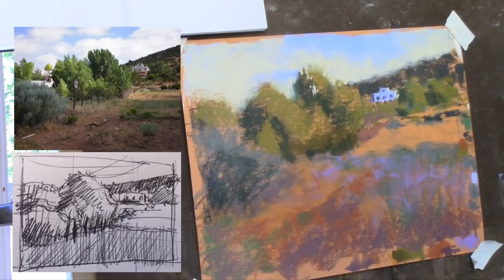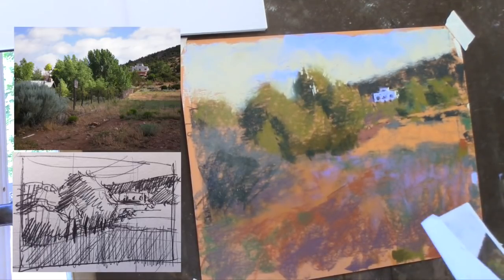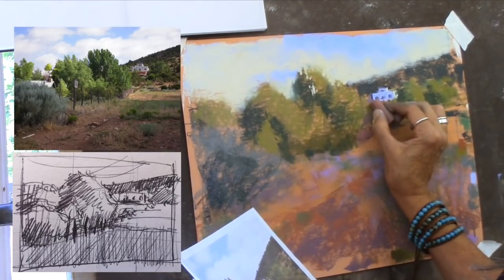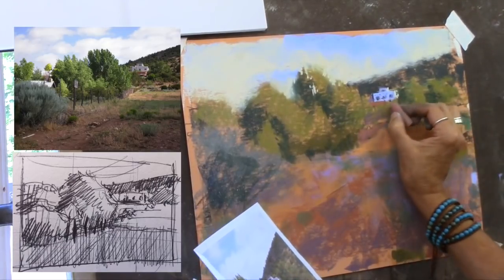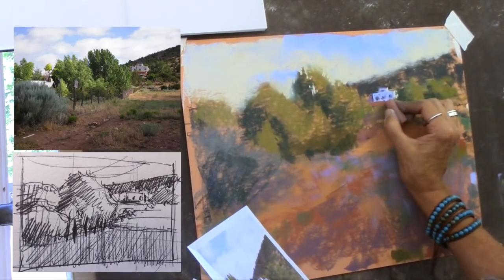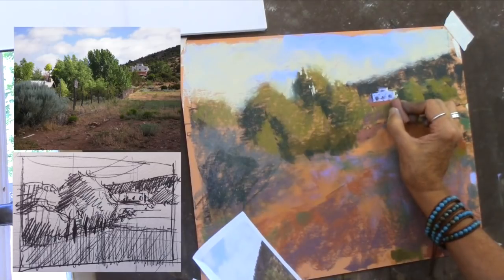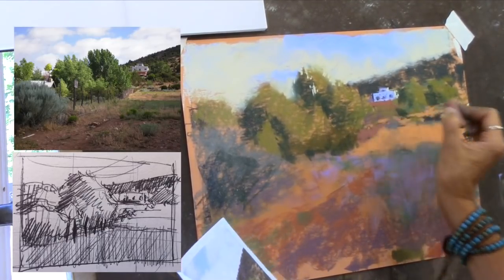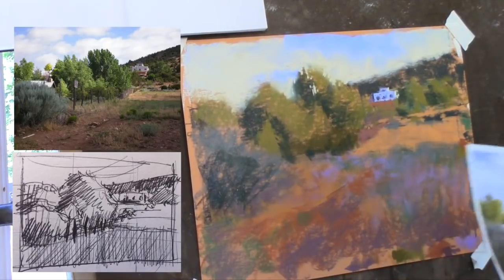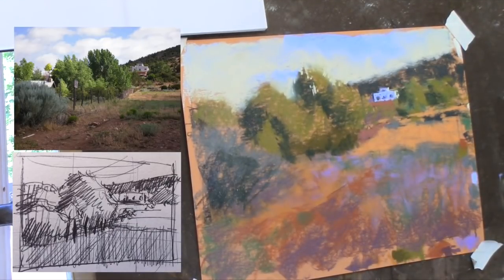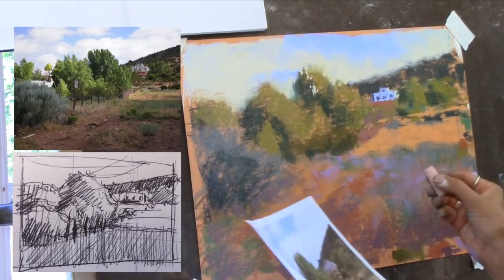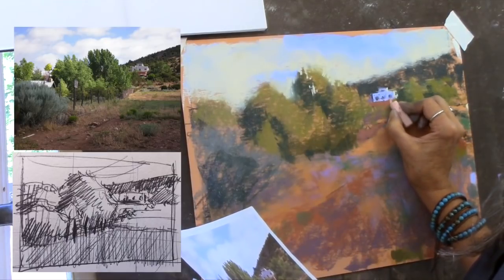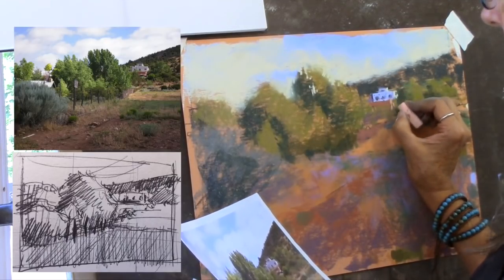Now, I've got this other lower structure in here right underneath this building, and I wasn't sure whether I wanted that in there, but I think I kind of do. So I'm going to go ahead with that. And it's also got a light side to it. So I'm going to use a really light pink to say that light side of this building.